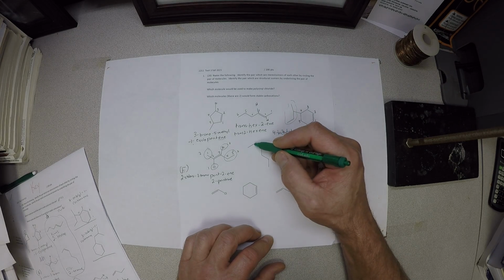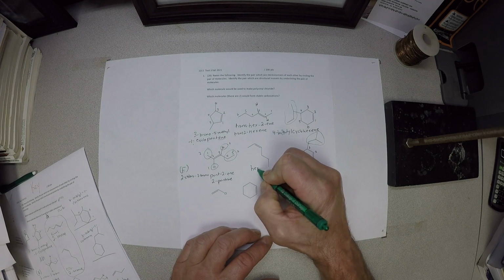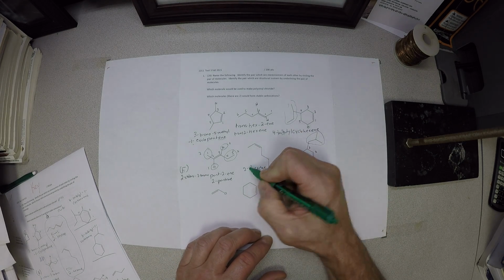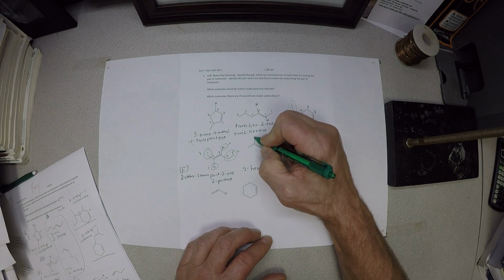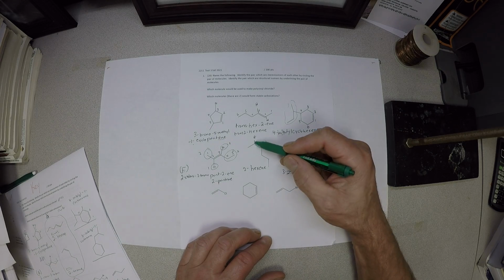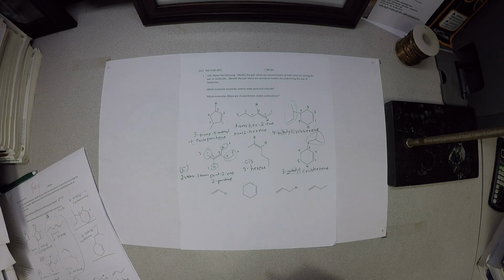Here we have 1, 2, 3, 4, 5, 6, again hexene, 2 hexene, and now we have the opposite stereoisomer of the molecule above it because the similar groups go in the same direction, and that we can call cis 2 hexene.